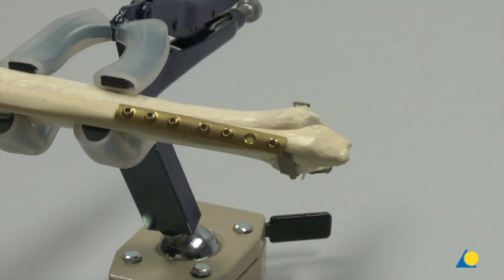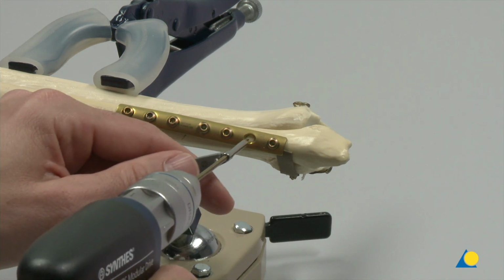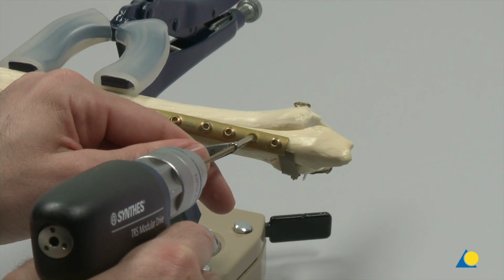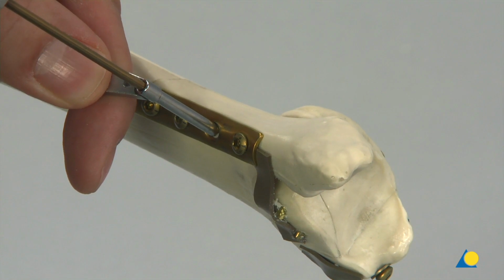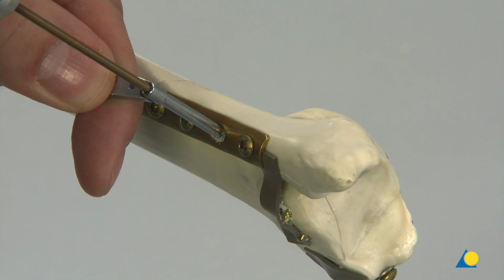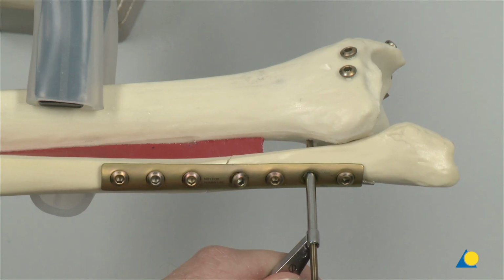Ensure that the syndesmosis has been reduced properly. A K-wire or pointed reduction clamps can be used for this. Using the 2.5 mm drill bit and the appropriate drill sleeve, the 3 cortices are drilled at a 30-degree anterior angle and parallel to the tibial plafond.